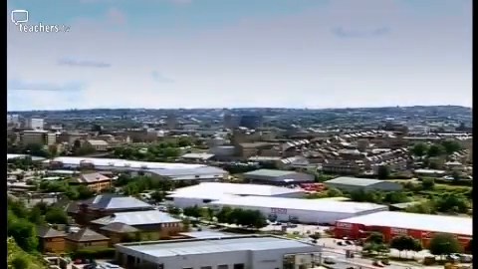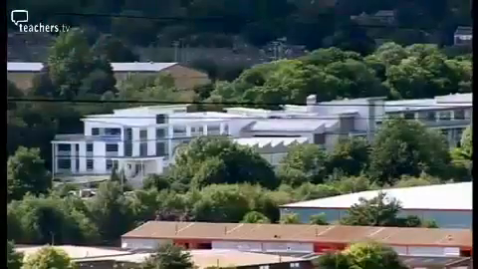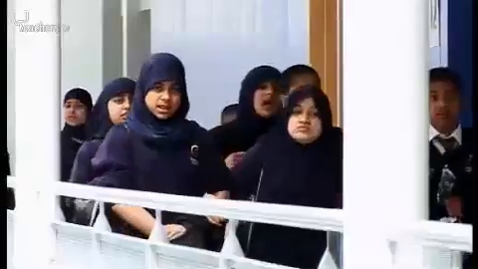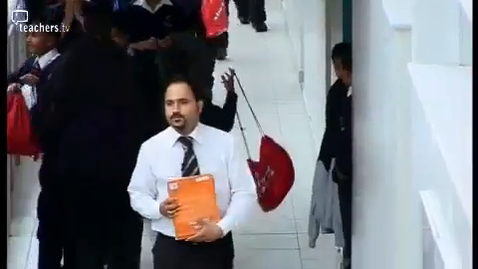Bradford in West Yorkshire, home to one of the largest Muslim communities in England. Bradford is also home to Challenge College, an 11 to 18 secondary school with 1,000 pupils, 83% of whom are Muslim. Azam Ali has been an RE teacher here for 7 years.